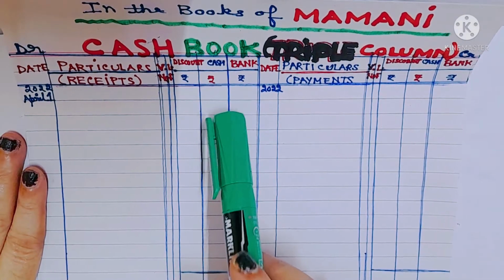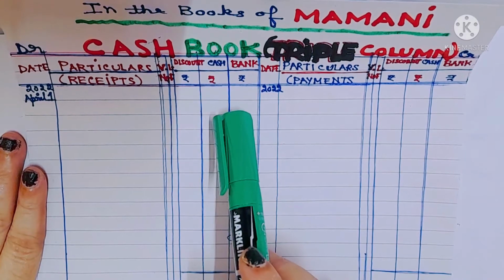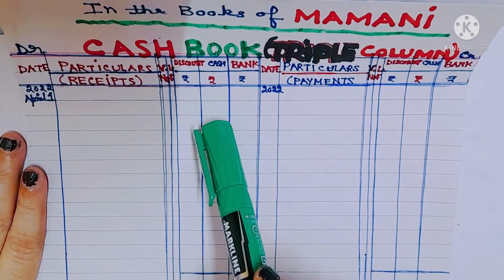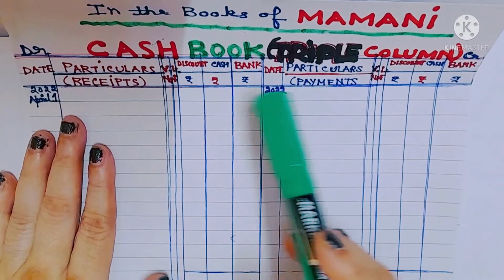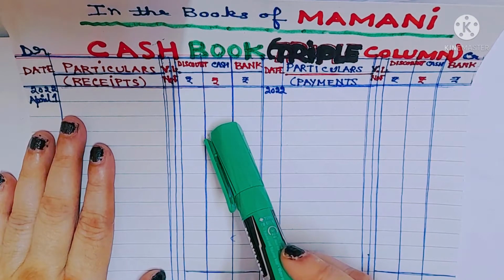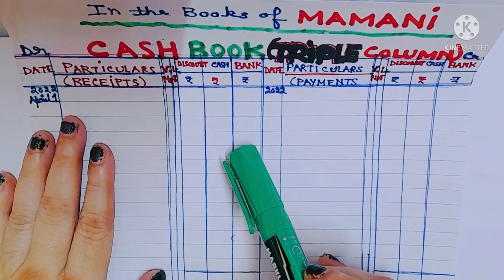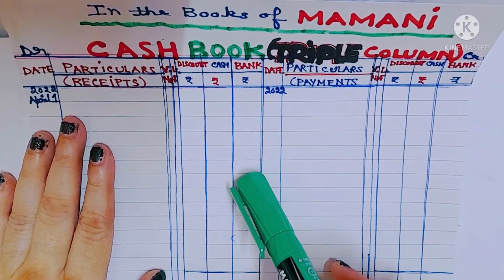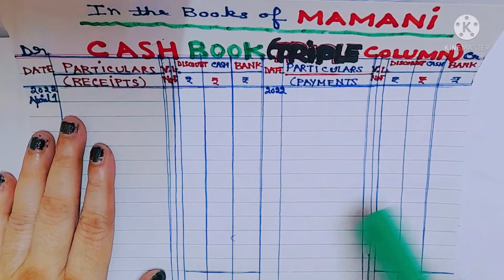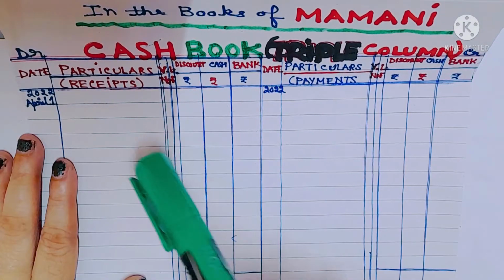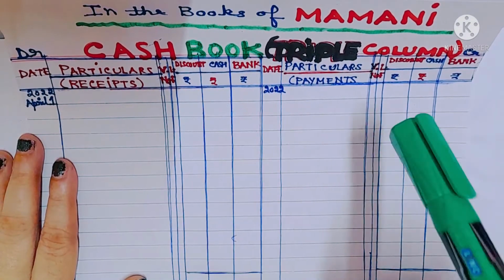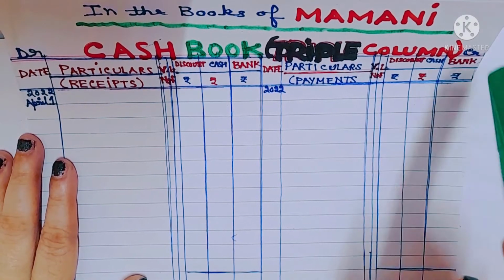Since cash column always shows a debit balance, we'll have to write to balance BD, and the amount should be in the cash column on the debit side. Okay? And please remember, the cash column represents cash account, and cash account comes under real account. According to real account, what comes in is debit, and what goes out is credit. When cash comes in, cash account will be debited. When cash goes out, cash account will be credited.